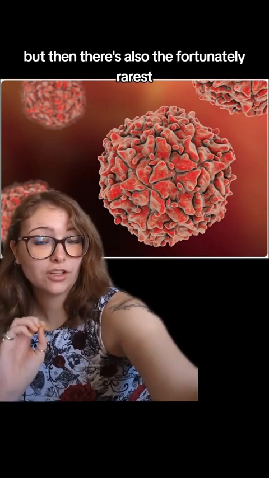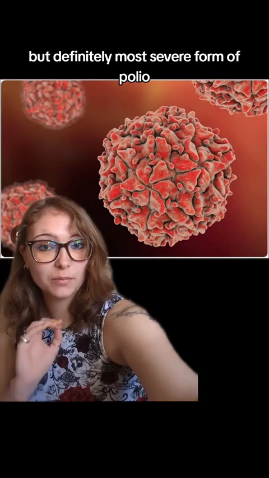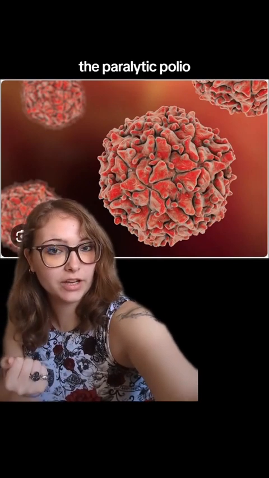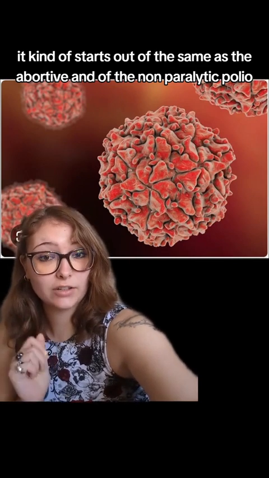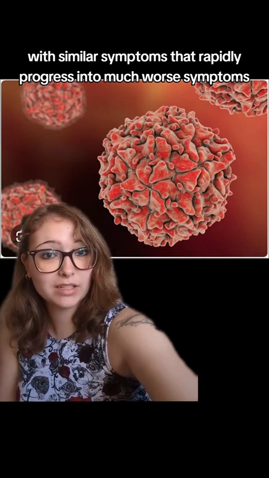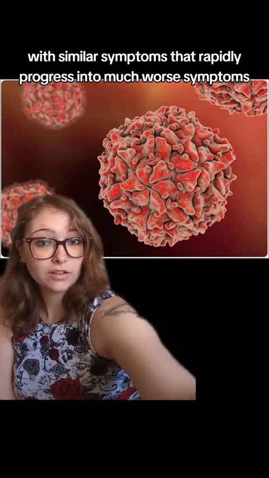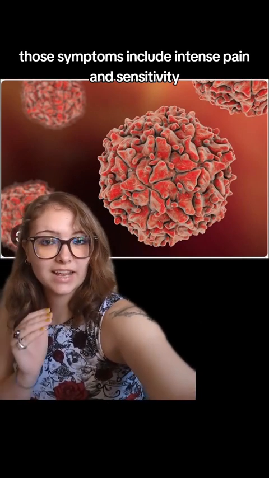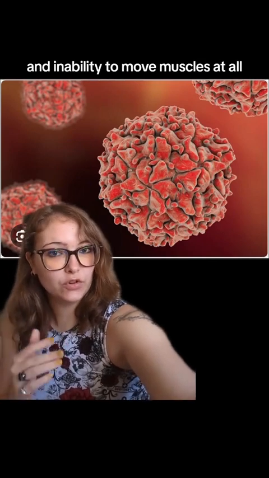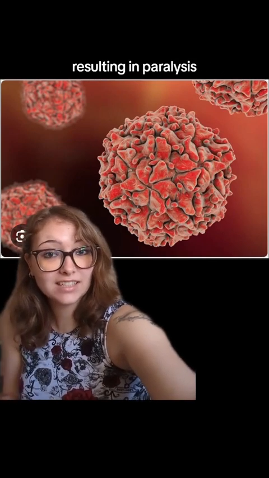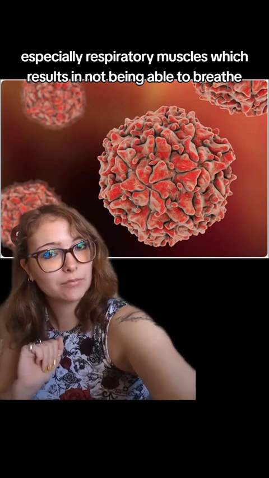But then there's also the fortunately rarest but definitely most severe form of polio, the paralytic polio. It starts out the same as the abortive and the non-paralytic polio, with similar symptoms that rapidly progress into much worse symptoms. Those symptoms include intense pain and sensitivity, and inability to move muscles at all, resulting in paralysis, especially of respiratory muscles, which results in not being able to breathe.